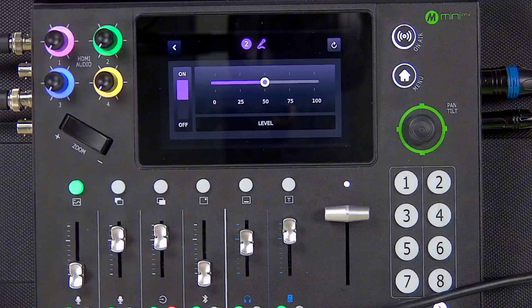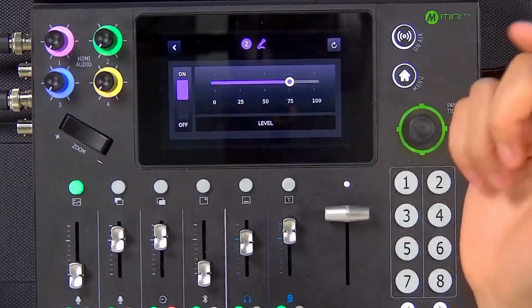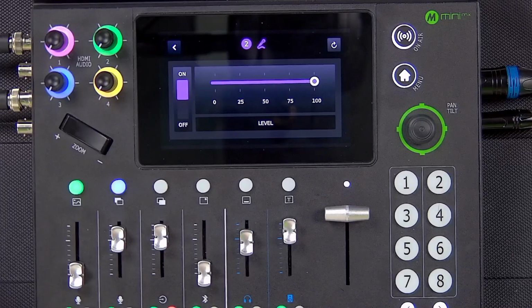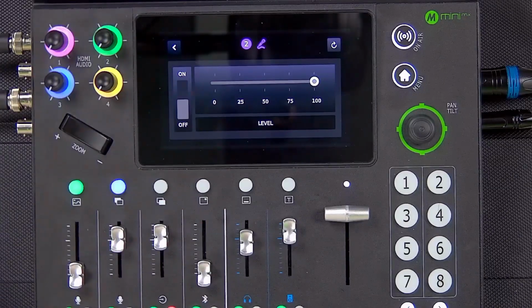I don't think I can hear anything at this moment. And if I go up to 75, 100 level, all the noise is just gone. Let's turn it off and go back to my AI Mini.